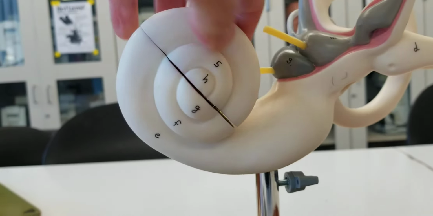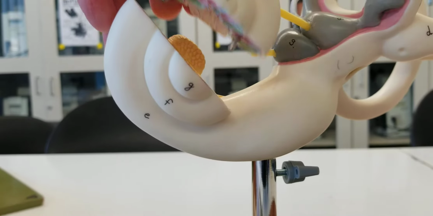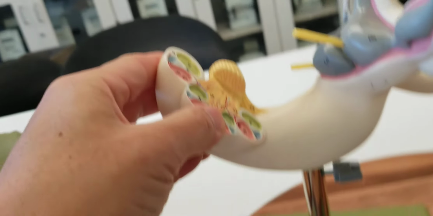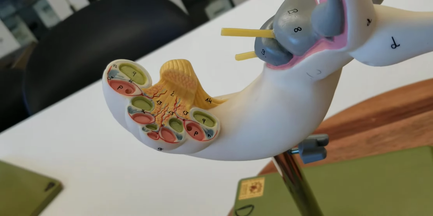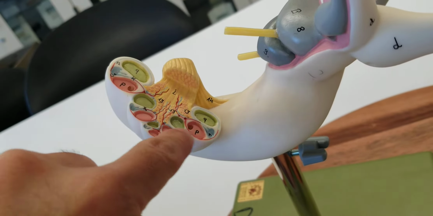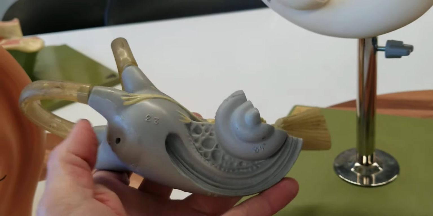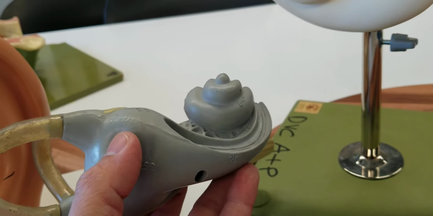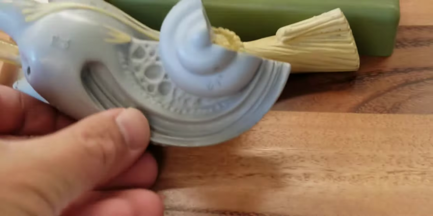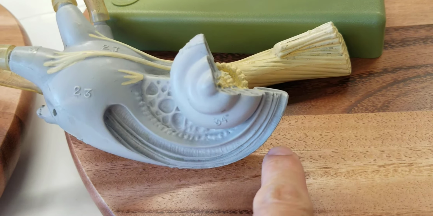And so if you cut it, you'll see the chambers inside of it. It's a fluid-filled organ. You can see all these fluid-filled chambers here. From the outside, here's that snail shape, and then if we cut it longitudinally, you can see the chambers here.